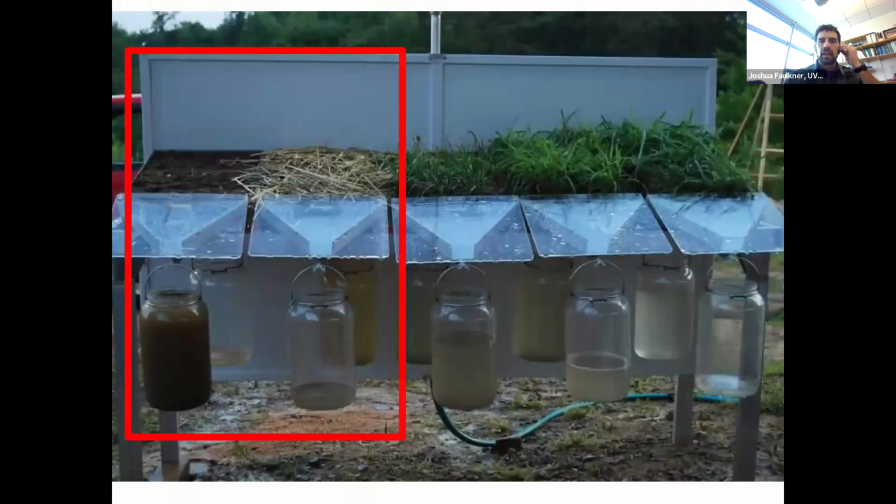And this is a slide I've chosen to put in here to highlight the influence of management on runoff, with this rainfall runoff simulator. I used to have one of these that I carried around. This is from the panhandle of West Virginia, the Chesapeake Bay, when I used to work there.